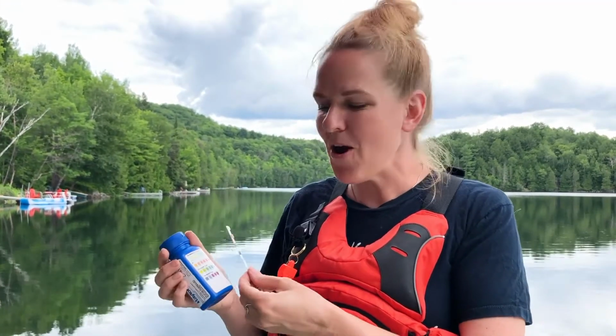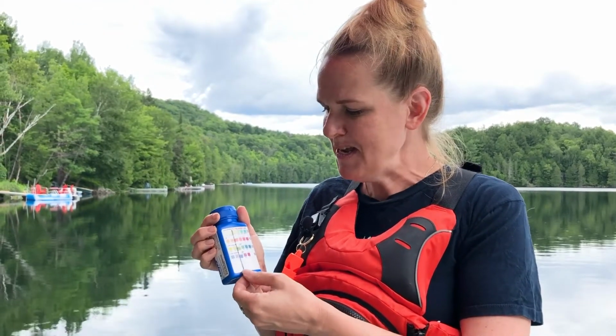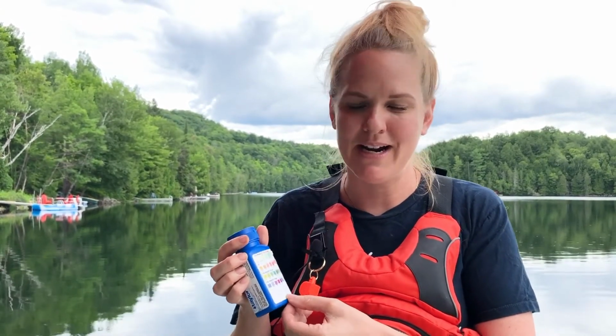So the test strips are a great way to get a general idea of the health of your waterways, and we use test strips rather than a meter because you don't need to calibrate it. So I hope you'll enjoy using your test strips to learn a little bit more about your freshwater.